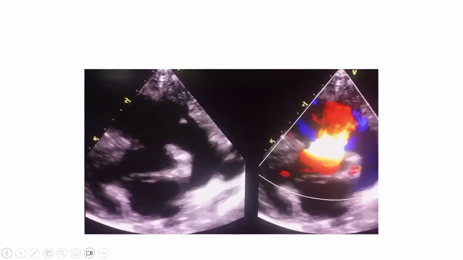Thank you so much for the question. Usually we try to close small to moderate size VSDs. If you have a VSD that is less than 4, you're not even bothered about it. So 4 to about 8.